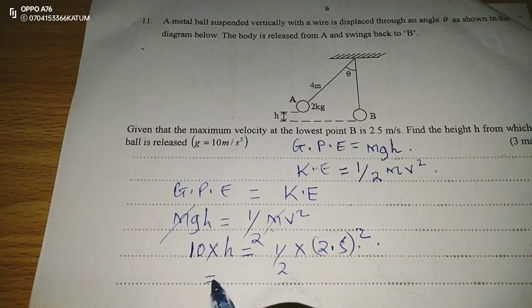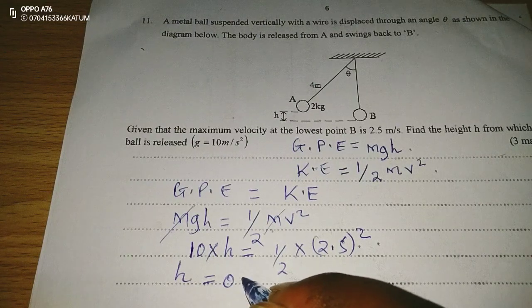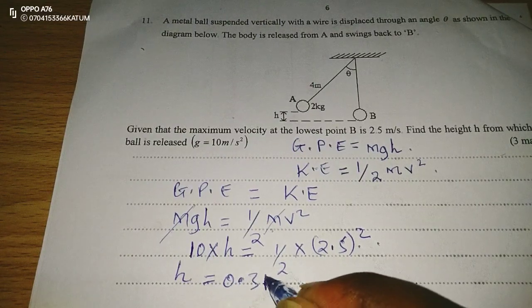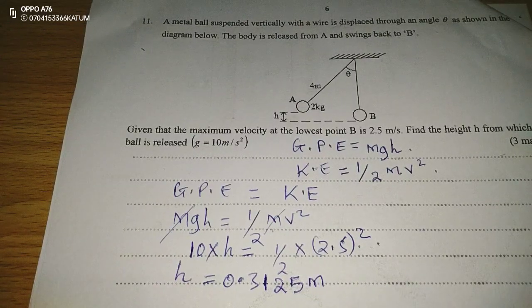Therefore, now we're going to have h remaining here, and we take 2.5 squared, we divide by 2. Then now we divide by 10 to remain with h alone, and this is going to give us 0.3125 height in meters.